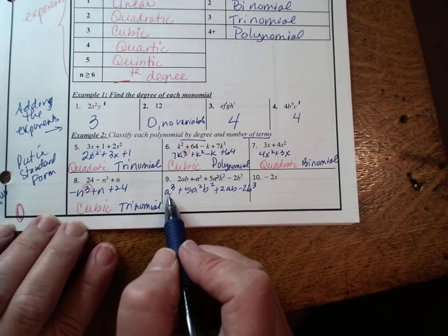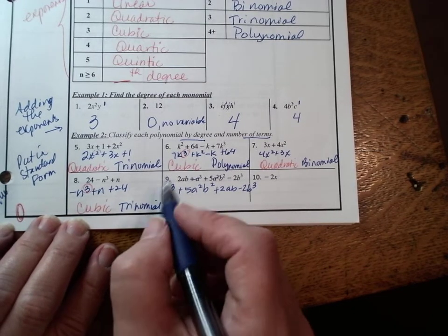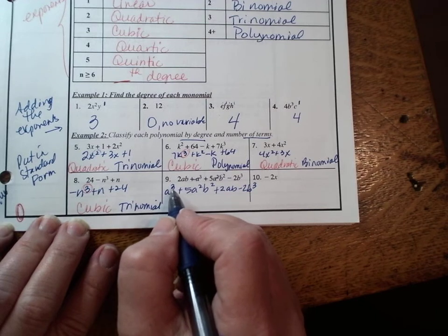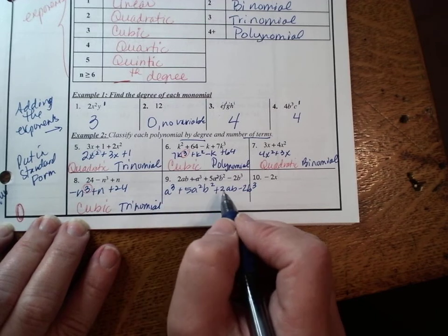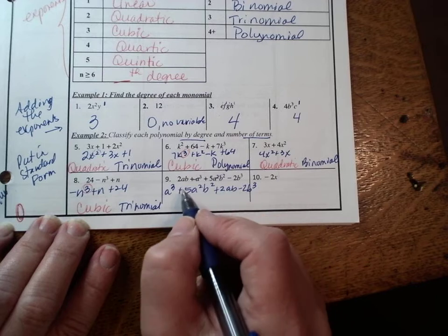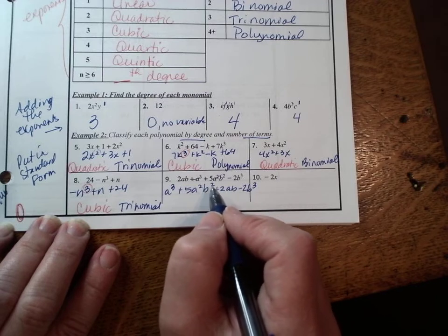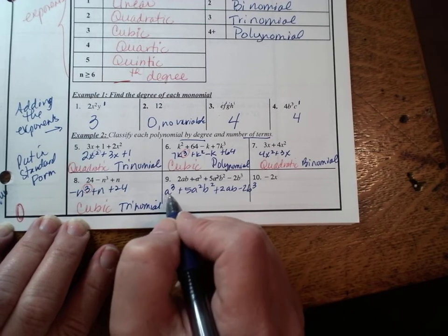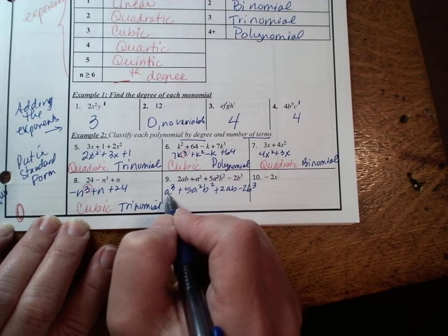Okay, so what's happening here when we put them in order? The first letter, in alphabetical order, the A is going to come first. Now go in order with the A. So that's A cubed, A squared, A to the first. Then B's are going to go backwards, B squared, B cubed. So really, don't worry about the B's. You always start with the one that comes first in the alphabet.